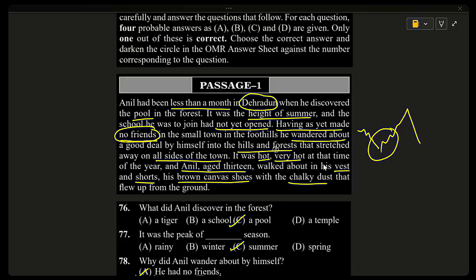Sir, "having as yet made no friends" means what? That means he tried to make friends, but there were none because it is a new town for him. For summer holidays, maybe it is a relative's house. He went there, but he didn't make any new friends. So he thought that he would explore the forest area and hill area.